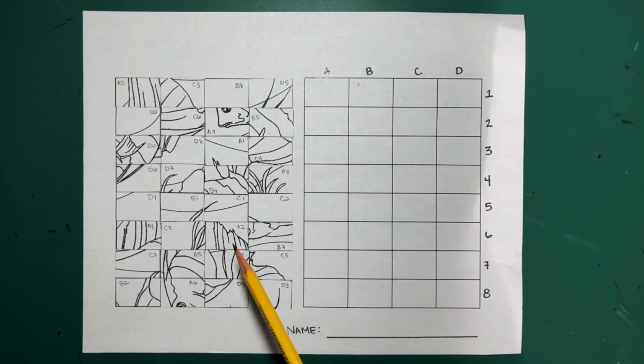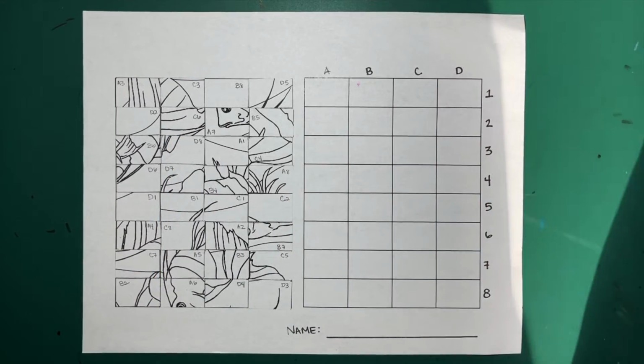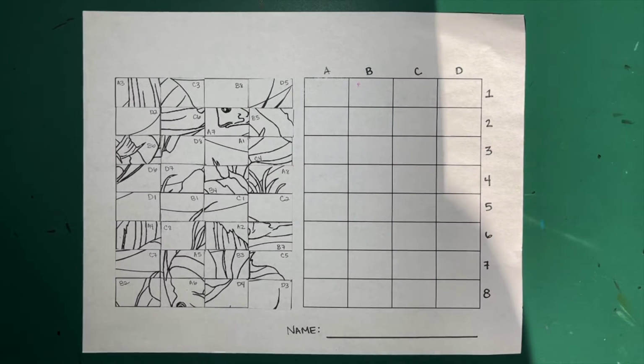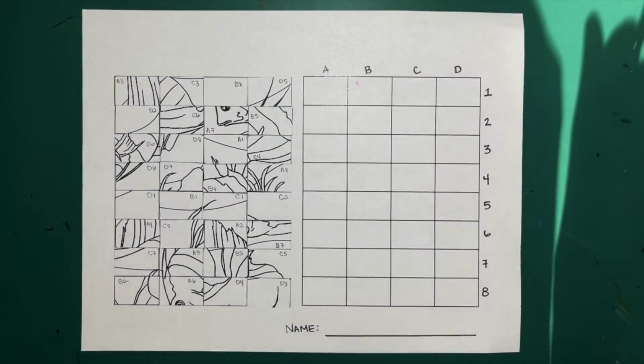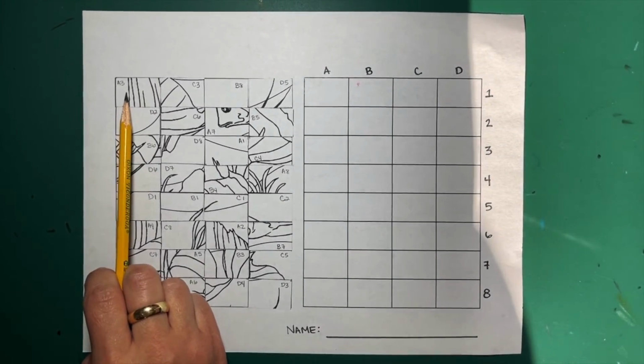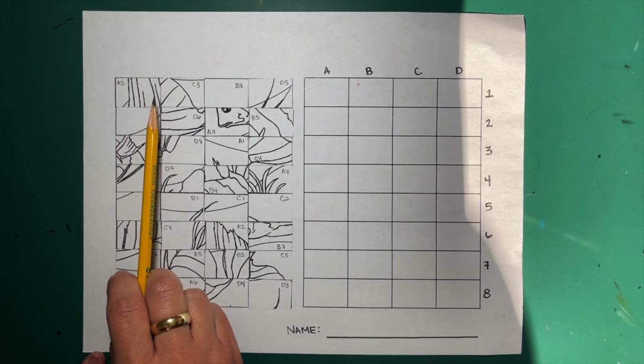In this case, I'm not giving you the whole picture. I've taken the picture and cut it apart and labeled it, so it's kind of turning it into a game for you. Obviously your name is going to go here. But you are going to draw what you see in this space, this rectangle, and the corresponding grid location.